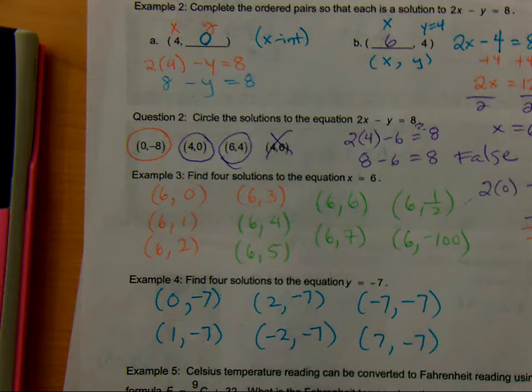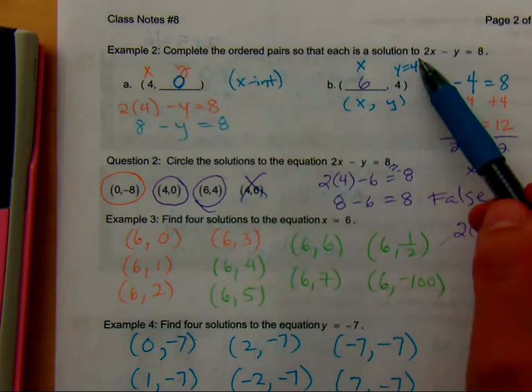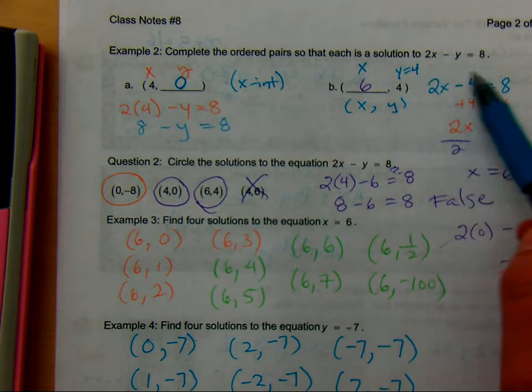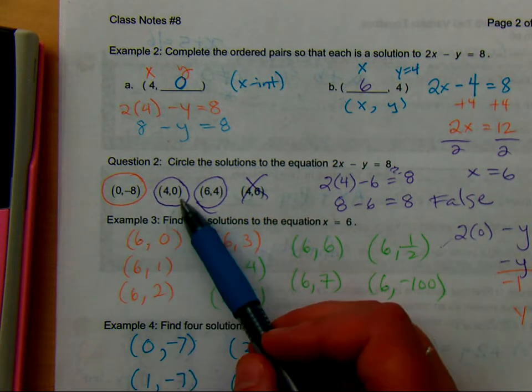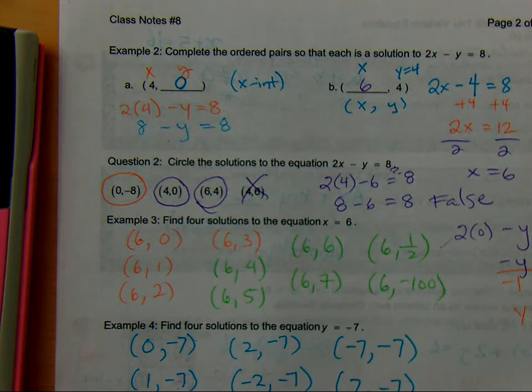Now, if I wanted to go back and check the solutions to this equation, and by the way, we found out that it was easiest if we use either x is 0 or y is 0. So if you have an example where it says find 2 solutions to the equation, what 2 values are you going to always want to use? X is 0 and then solve that, y is 0 and then solve that.